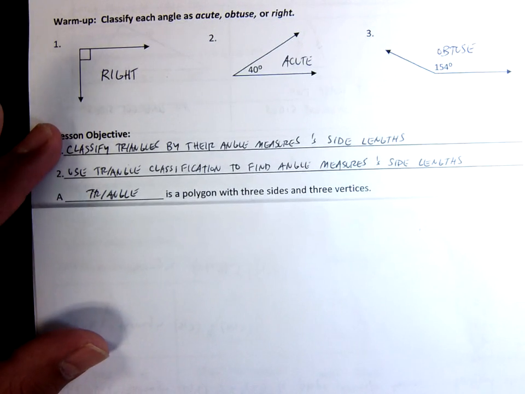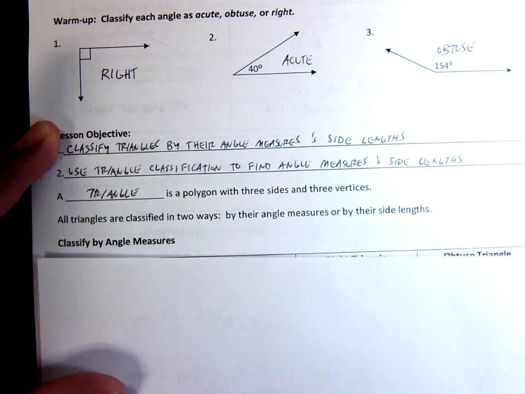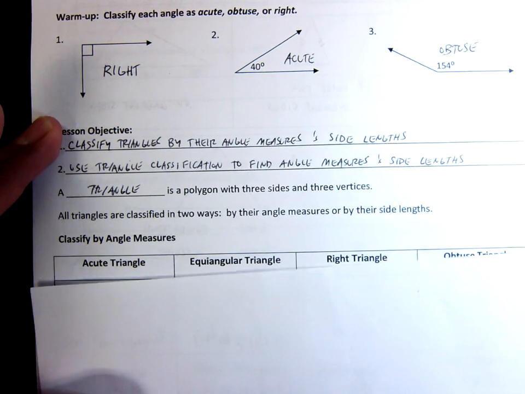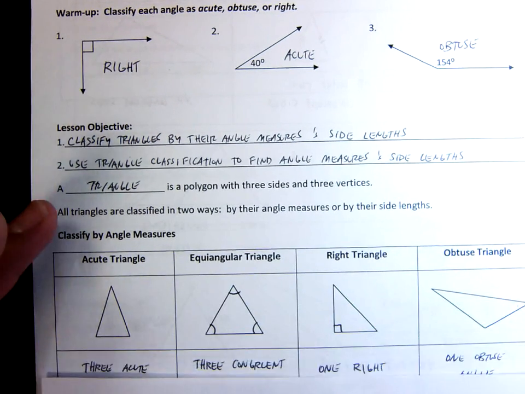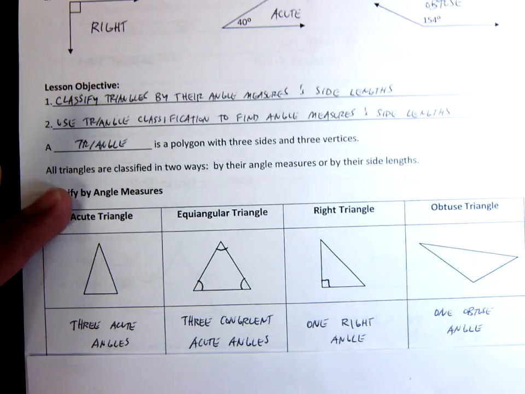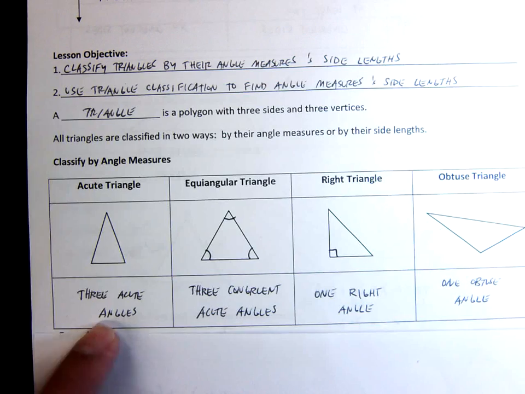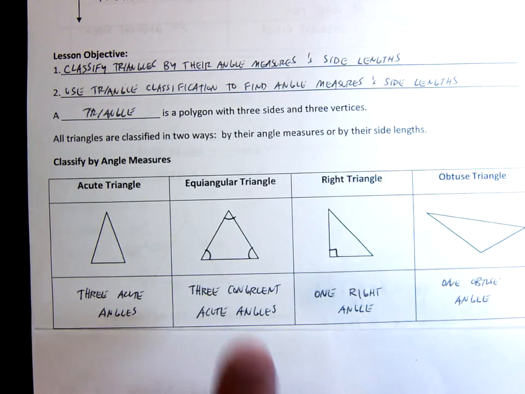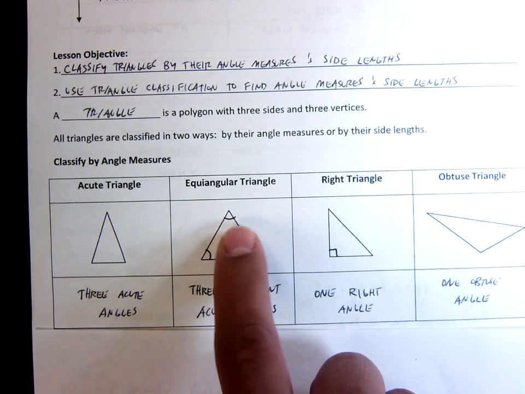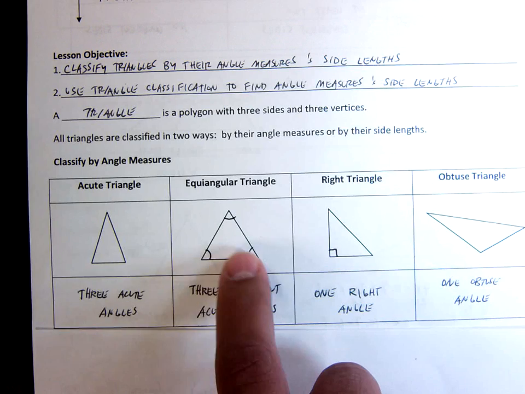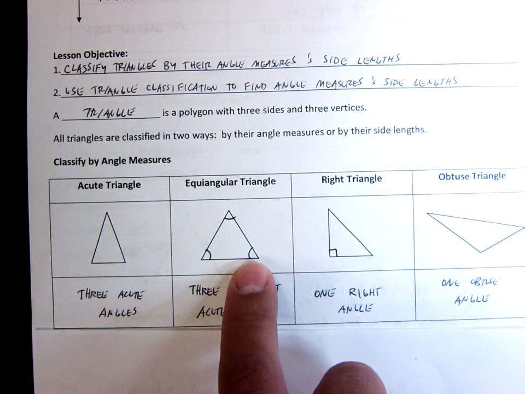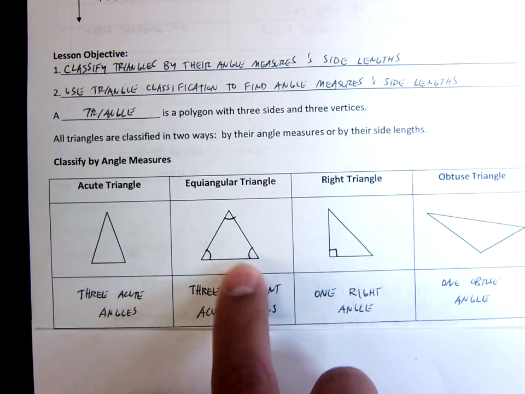Now this first part should be review. You should have already done this stuff. I don't remember, elementary school, middle school, somewhere you've seen this stuff before. An acute triangle has 3 acute angles. An equiangular triangle, do me a favor, put these little arcs right here that tells you that all these angles are the same. The picture didn't have them already. Make sure you put them in there.